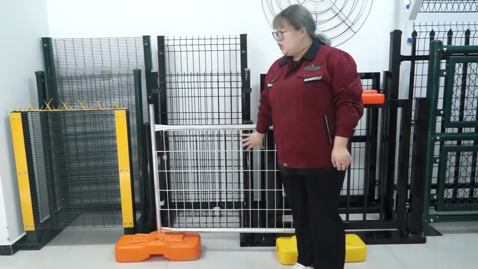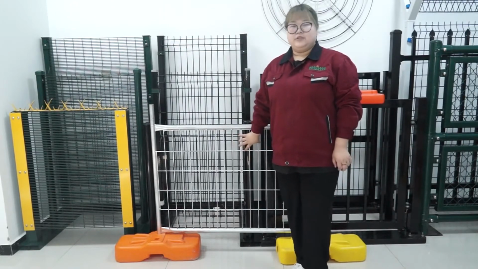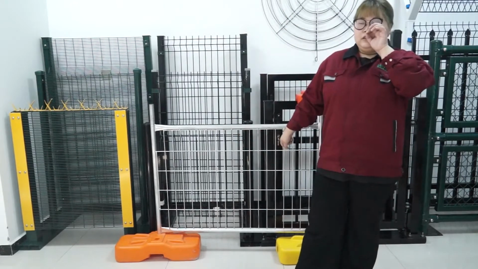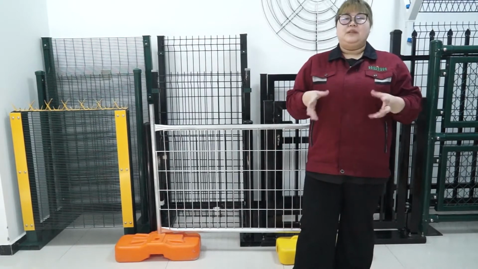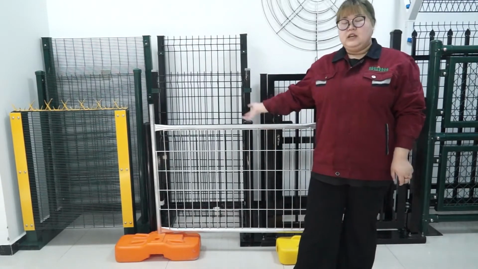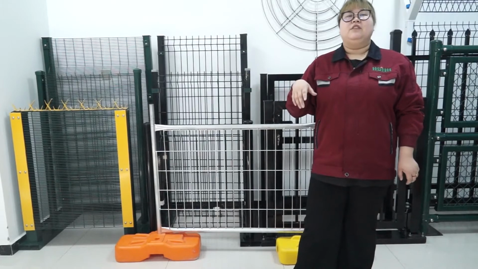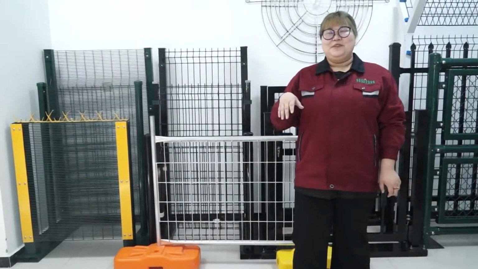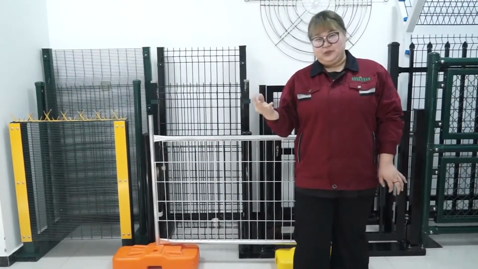About the package of the Australia temporary fence, we use a wood plate to package it. It will be very easy for loading and unloading.